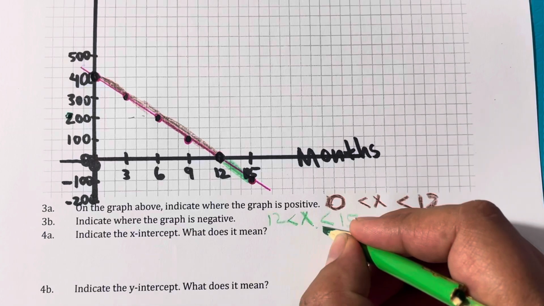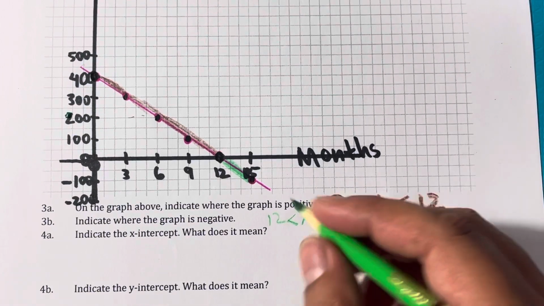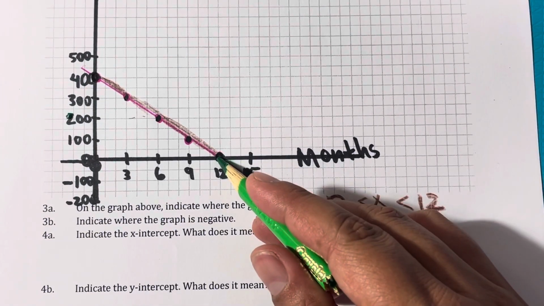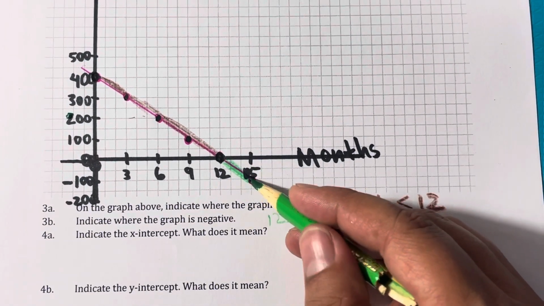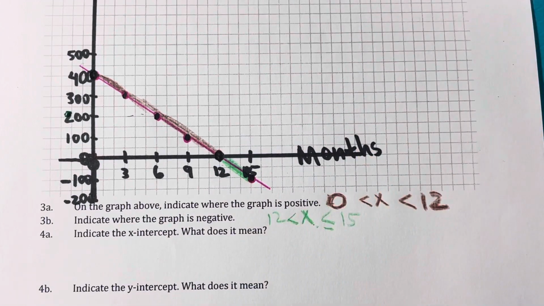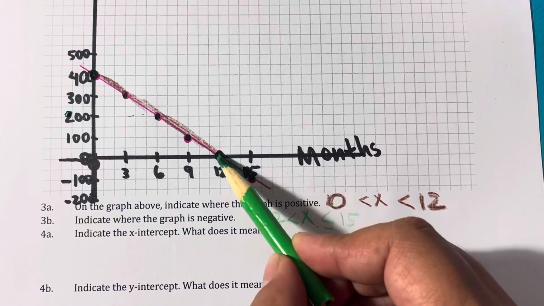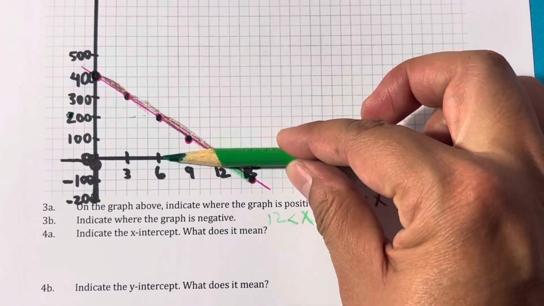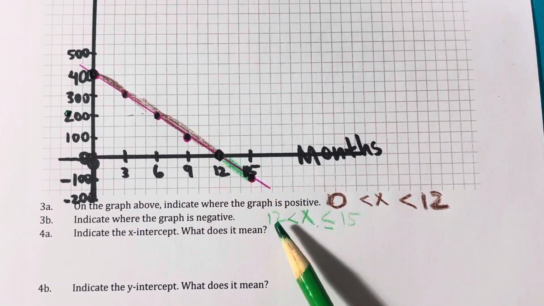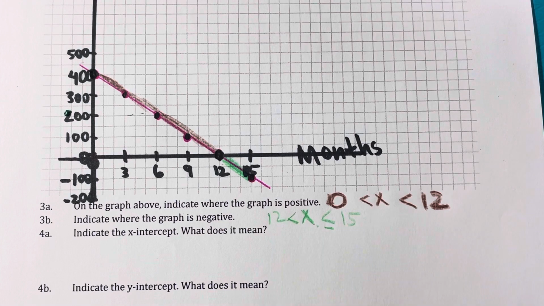And in here we can actually include the 15 because 0 is neutral, it's not positive or negative, but this one is in the negatives, -100. Why don't we include the equal sign at 12? 12 is exactly at the x-axis at 0 for y, so that's why it's neutral.